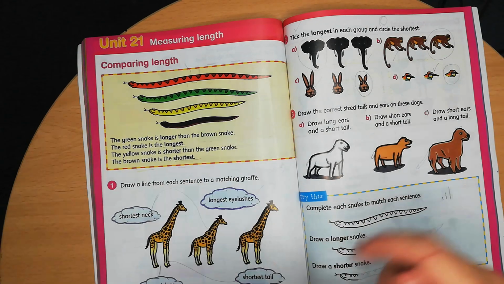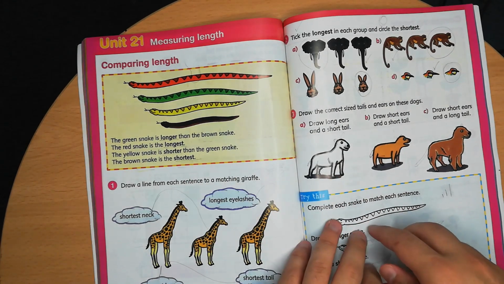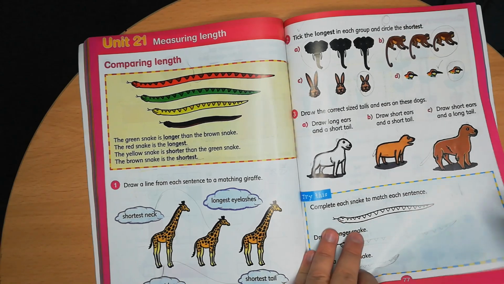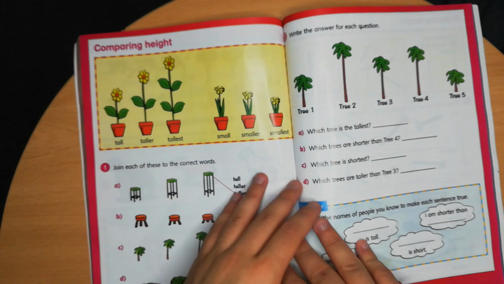Okay, if you have any problems with this, you can always go back to the beginning of the lesson and review them. And if you have any questions, please feel free to put them in the comments below.